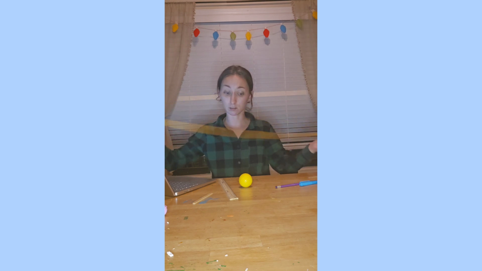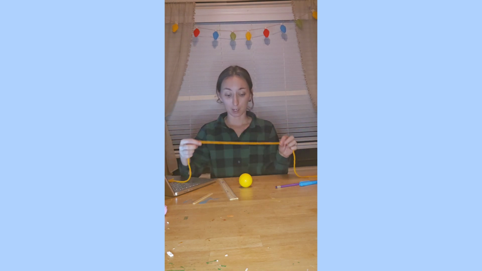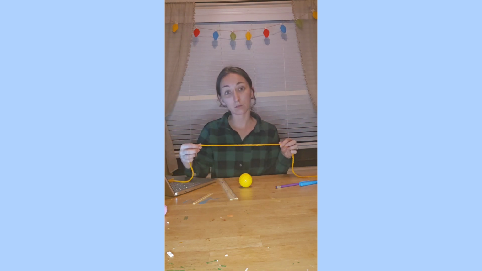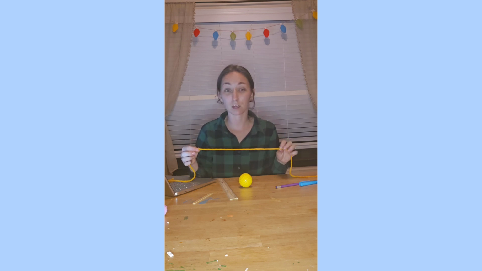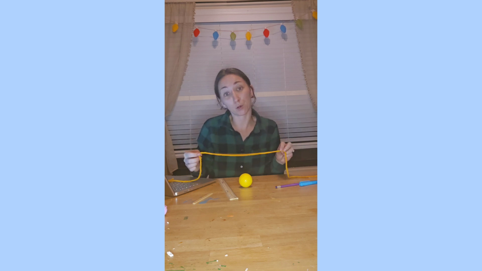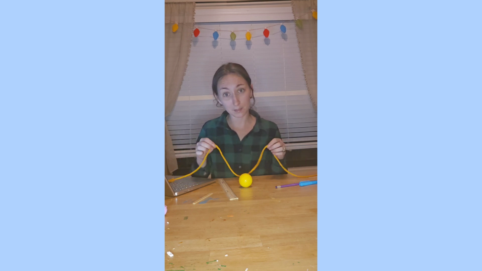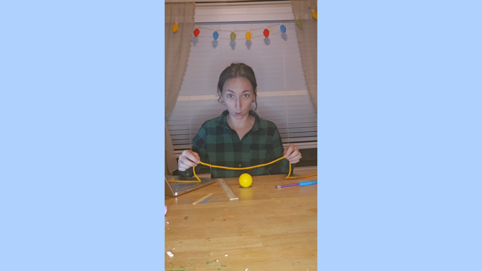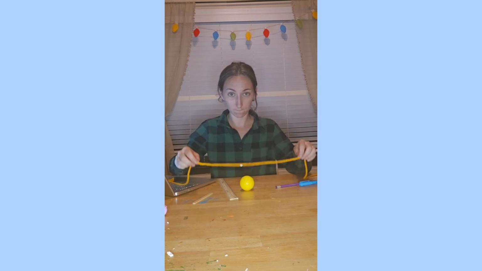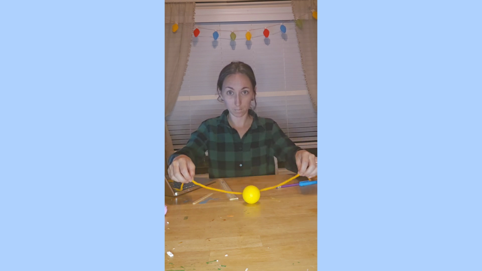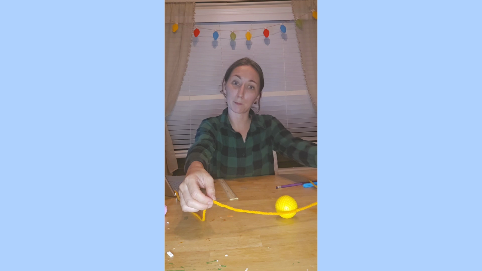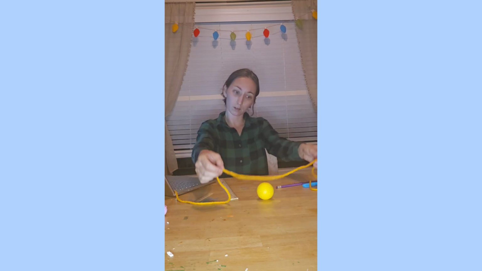So I've got this string, and I'm going to see if I can apply some force to this. And a force would be like a push or a pull. And like I said before, a push is something that happens when you move something away from you. So let me see if I can move this ball away. You see? And now I'm going to try to pull it toward me.